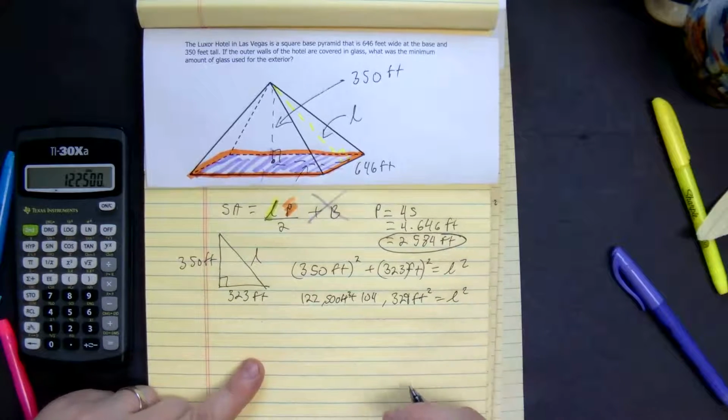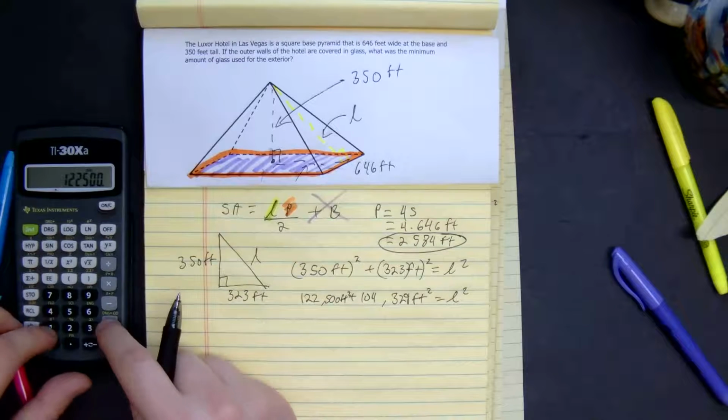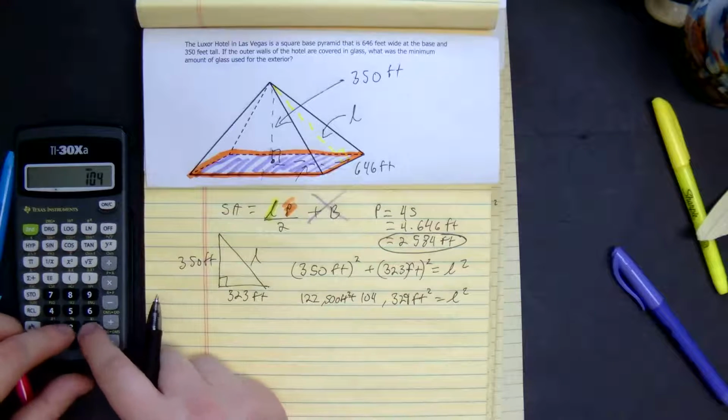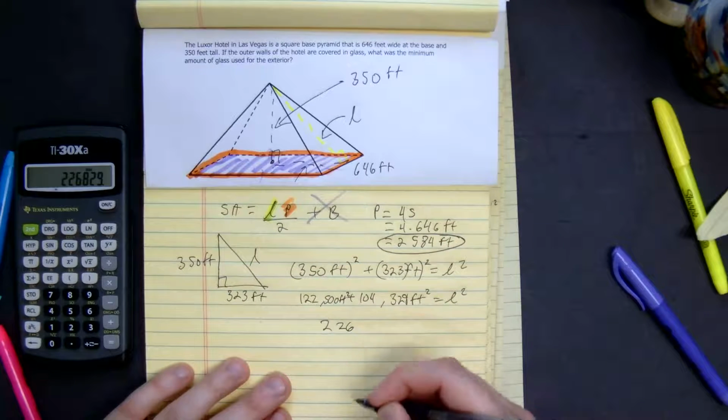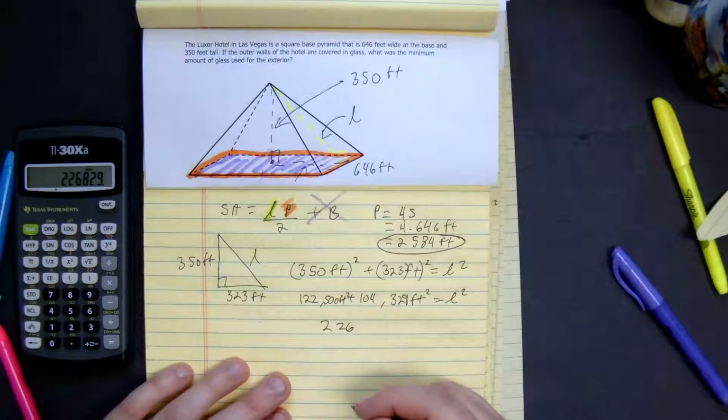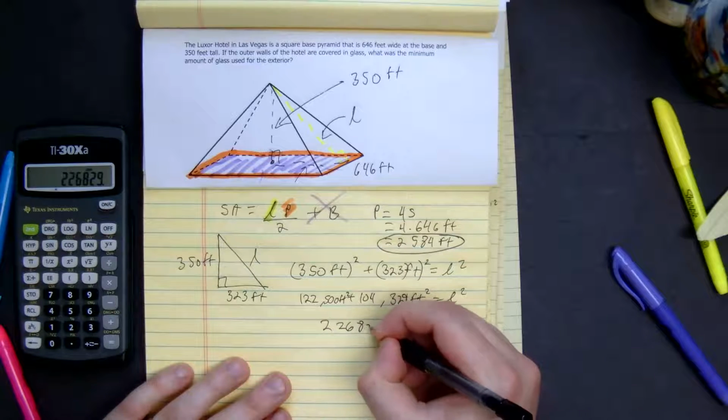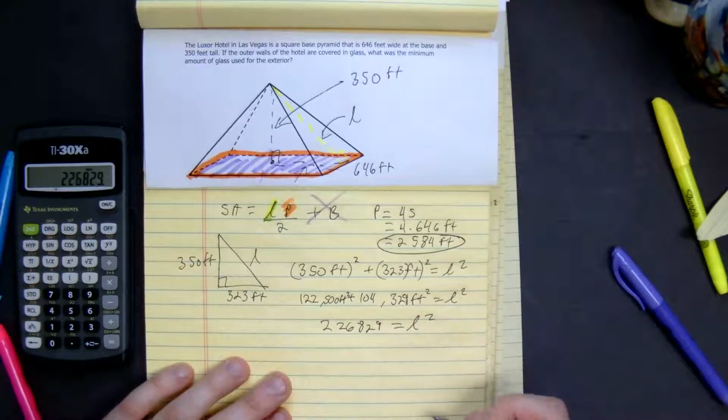Add this to the 104,329 and we get 226,829 equals the lateral height squared.